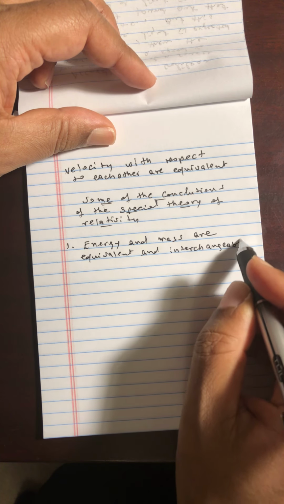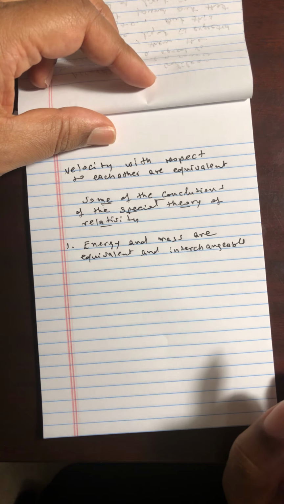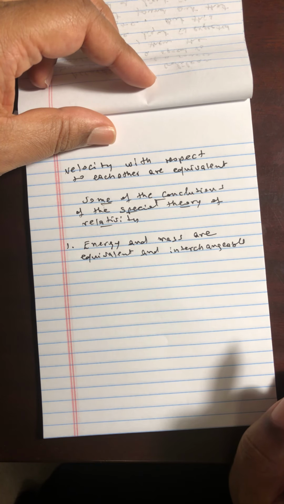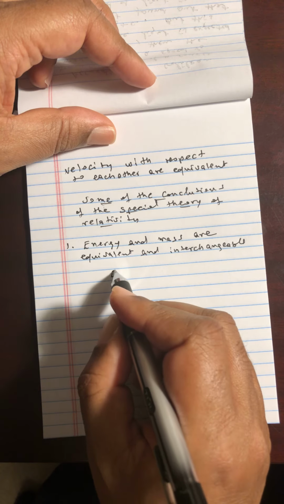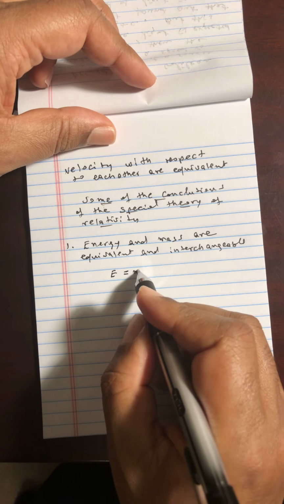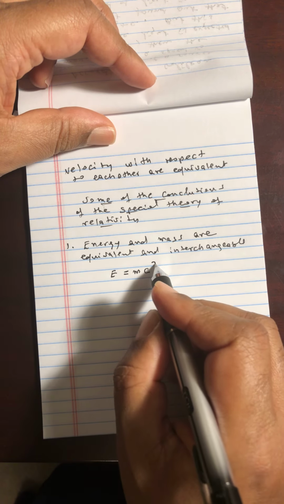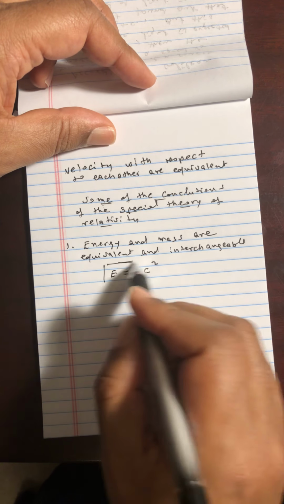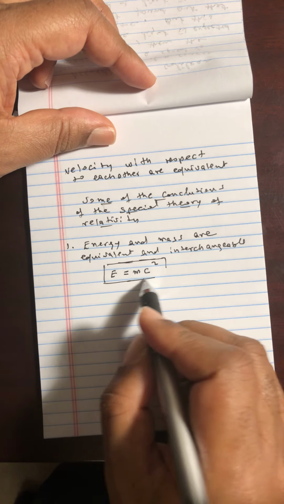So you can convert mass to energy or energy to mass. And the formula relating energy and mass was, I think everybody knows this formula, E equals mass times the speed of light squared. This is the formula relating energy and mass.